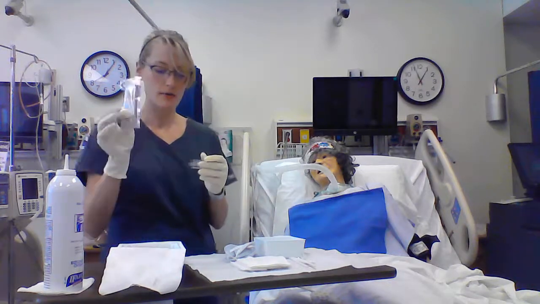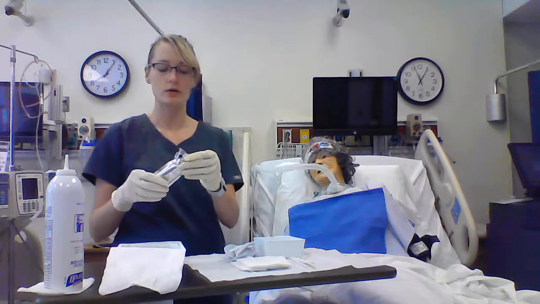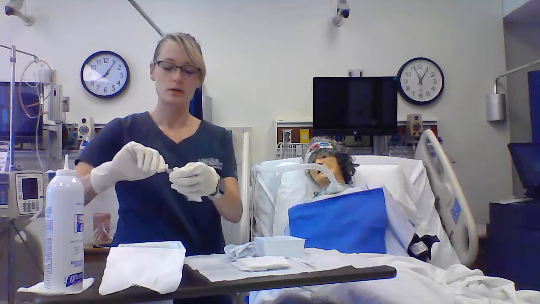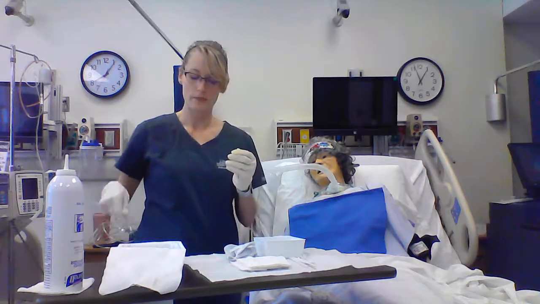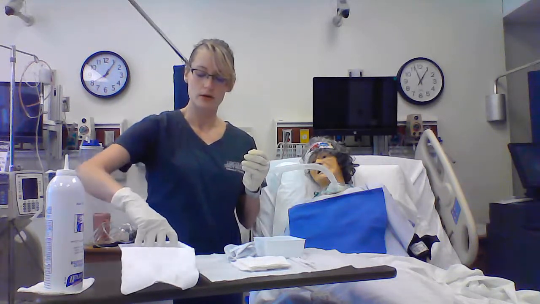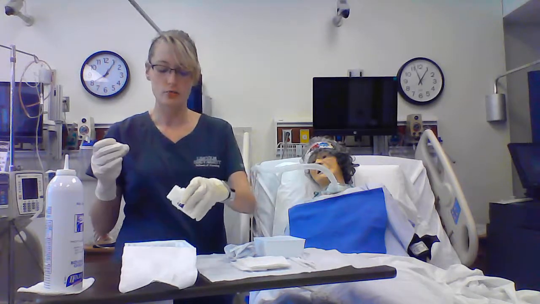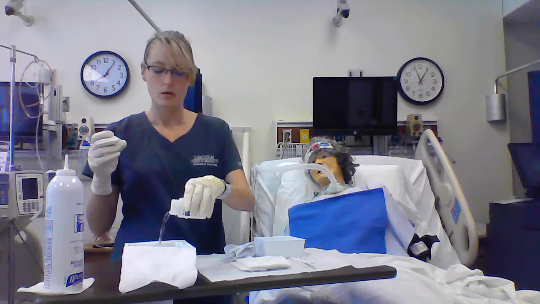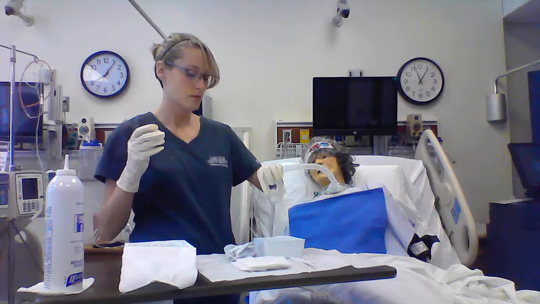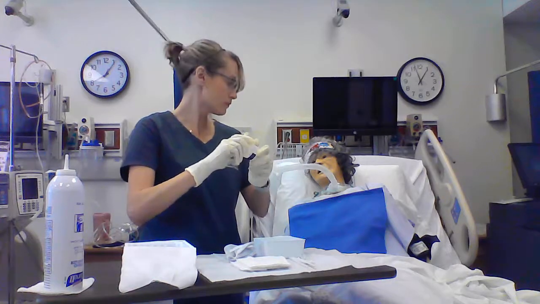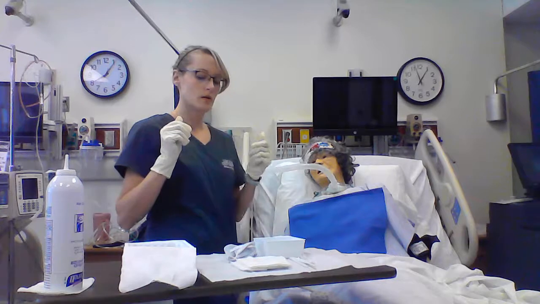Okay, so in these kits you have hydrogen peroxide. I'm going to choose a container to put that in so that we can clean her cannula. So tear this open, put your hydrogen peroxide in a container. This package also comes with sterile normal saline. So I want to mix that half and half with my hydrogen peroxide, and then use the other half of the bottle to rinse. And throw that container away.